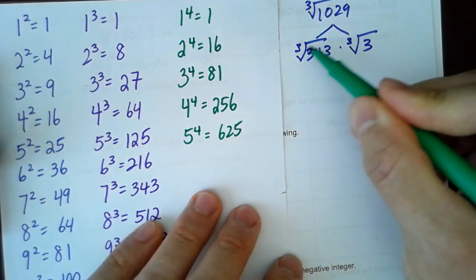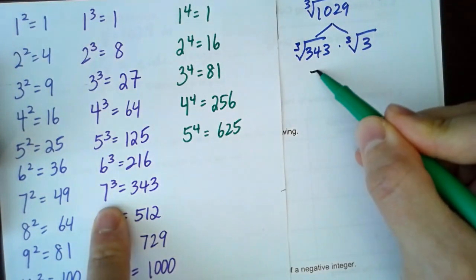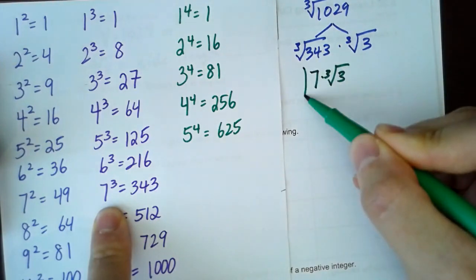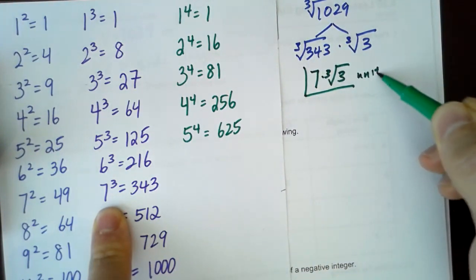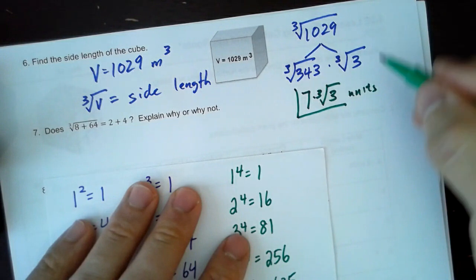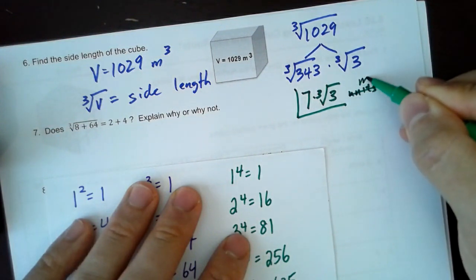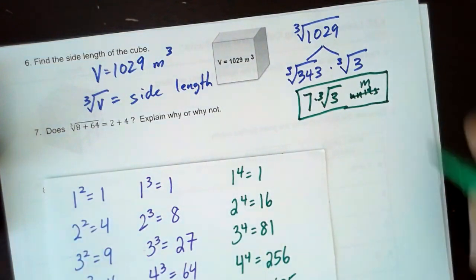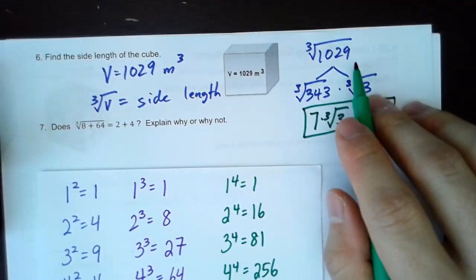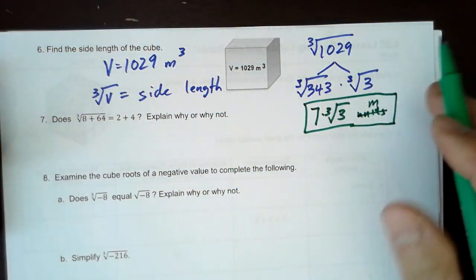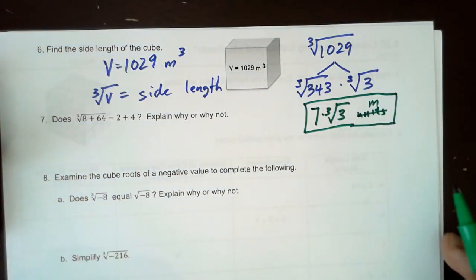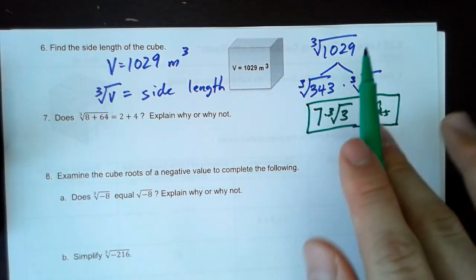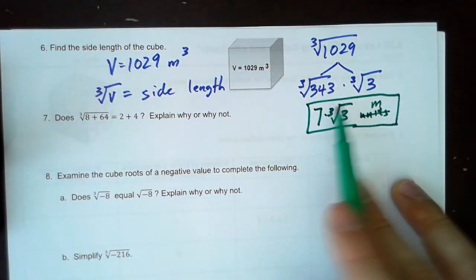Okay, so the cube root of 343 is going to be 7, and then this is going to be the cube root of 3, and that's the side length. Don't forget to write the units. It's meters. Okay, so we just did the cube root of 1029. At this point, if I moved a little too fast, please go ahead and pause, because it's really important that you understand how we even got here.